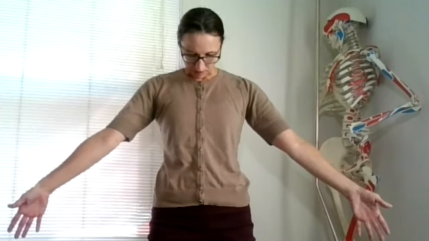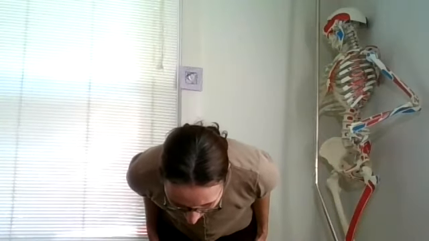So this straight line here is 180 degrees if we're talking about angles, and this would be roughly 90 degrees, okay? So I can do that anywhere on the body, okay? So I was doing the elbow, flexion of the wrist, extension of the wrist, flexion of the neck, extension of the neck, flexion of the torso, extension of the torso, flexion of the hip.